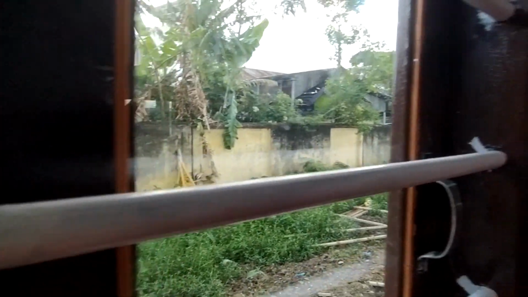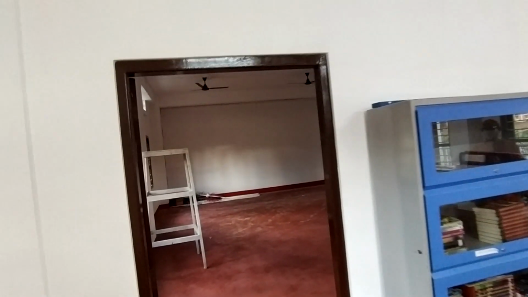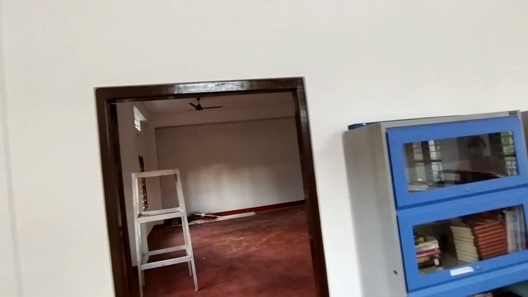From here we can see from the library also the southern boundary wall of the school behind the library. This will be the e-corner where we are proposing a digital library for the students.